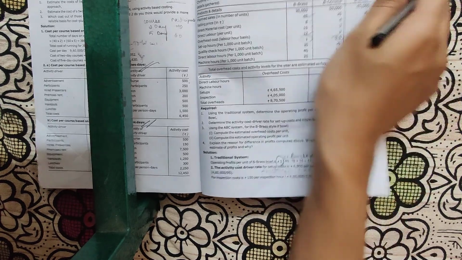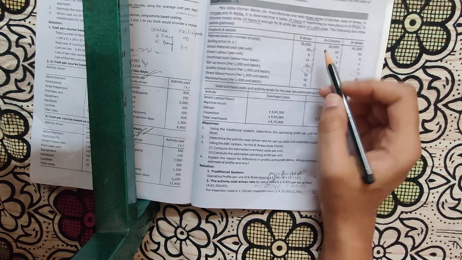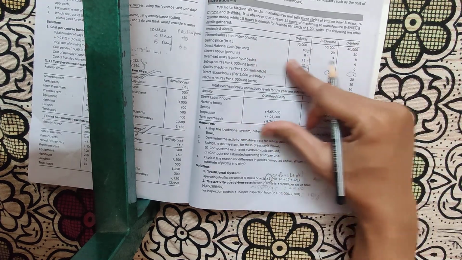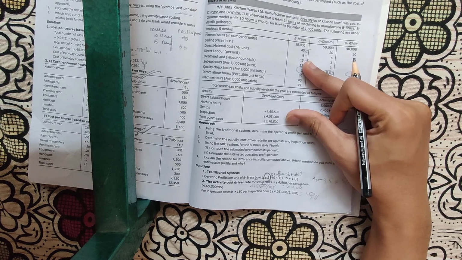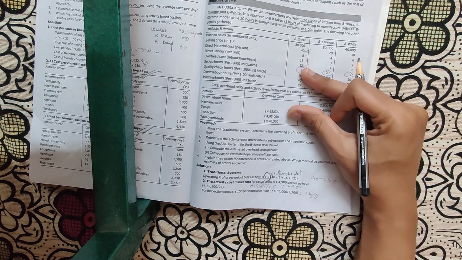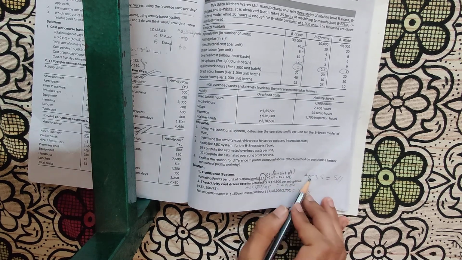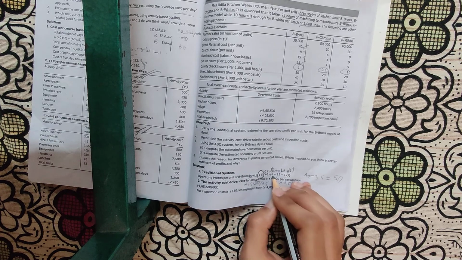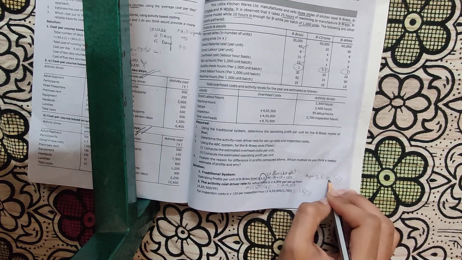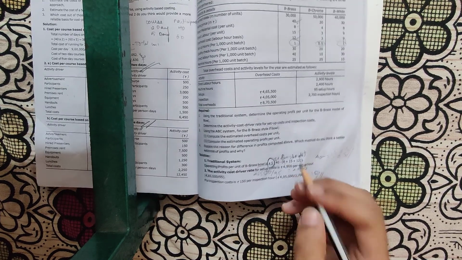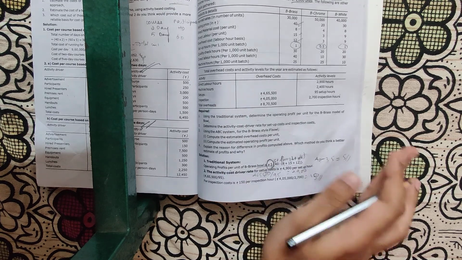Now what is the selling price under the information provided? It is 40 rupees. 40 rupees minus what is the direct material? It is rupees 8. Plus how much is the direct labor? It is 15. Plus how much is the overhead? It is 12. So 8 plus 15 plus 12 is 35. So 40 minus 35 will give you rupees 5. That is the operating profit. That is, your profit is rupees 5 under the traditional system.